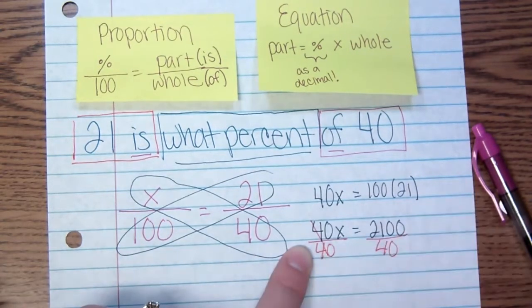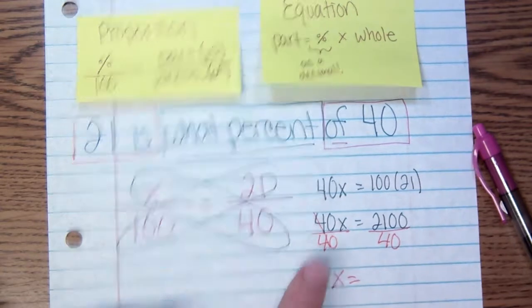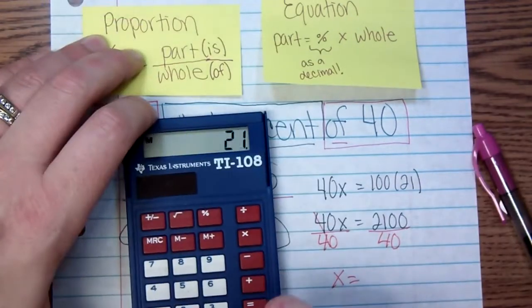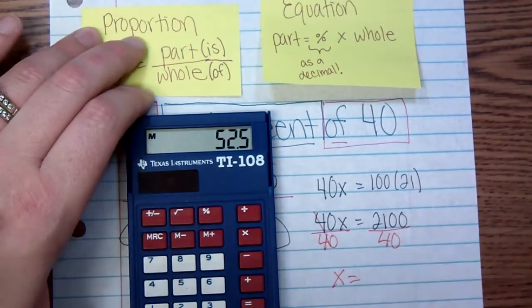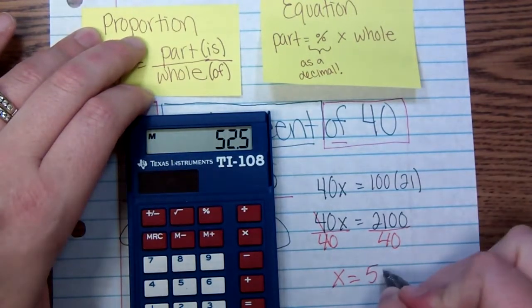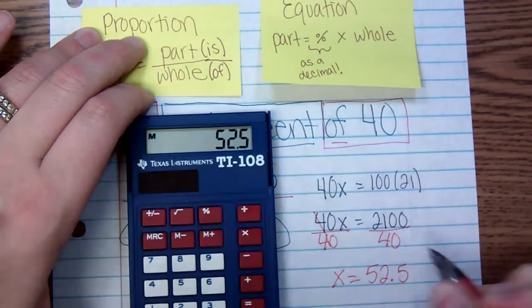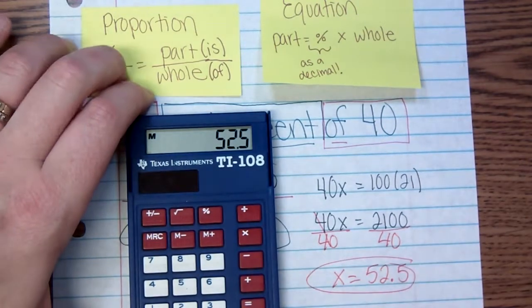40 divided by 40 is 1, which leaves us with x. And then I'm going to take my calculator and do 2100 divided by 40, which is 52 and 5/10. So my answer is 52 and 5/10.